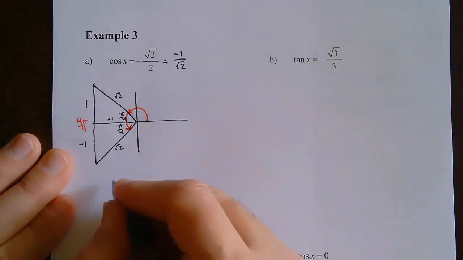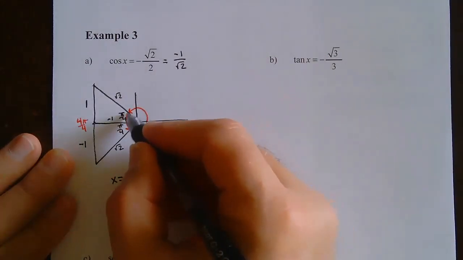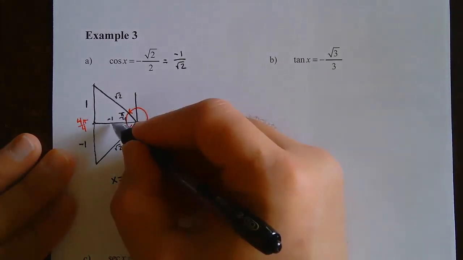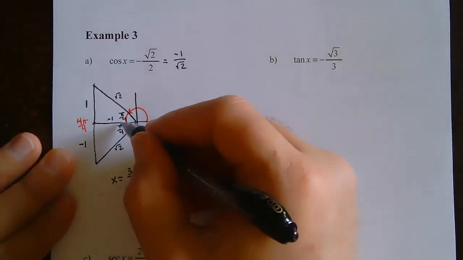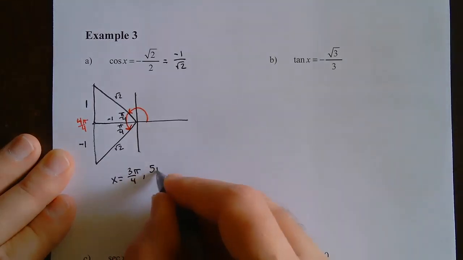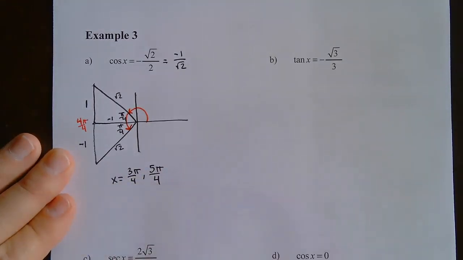So the answer to this would be x is equal to, now if I rotate all the way to here, that's 4 pi over 4. That's too much rotation for this first answer, right? I've got to back up a pi over 4. So that would be 3 pi over 4. And if I go to 4 pi over 4, I need to go a little bit more to get the second answer, right? I need to go one more pi over 4. So my answers are 3 pi over 4 and 5 pi over 4. Okay? And this has a lot to do with evaluating. If you did the evaluating right in the last unit, then this is starting to make sense because it's just the reverse of it, okay?